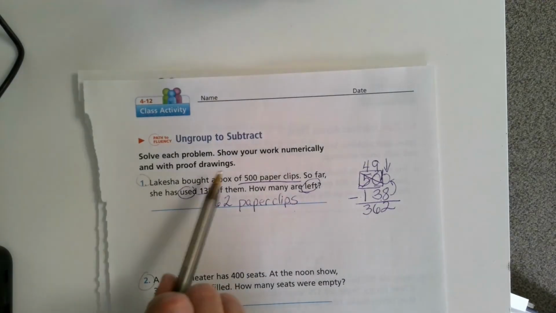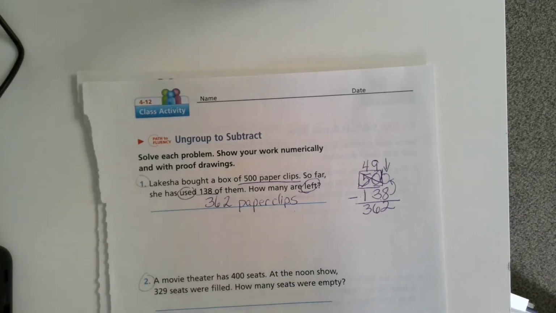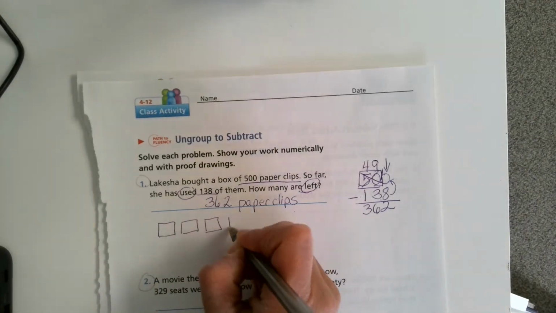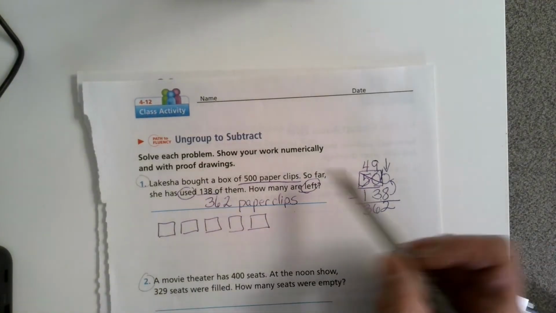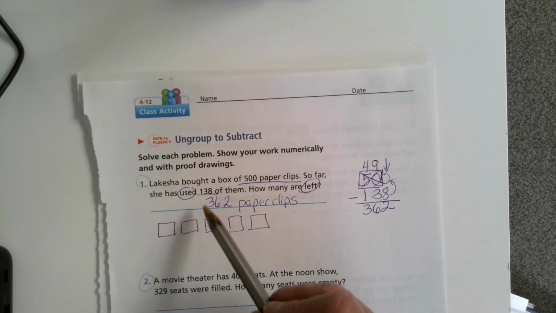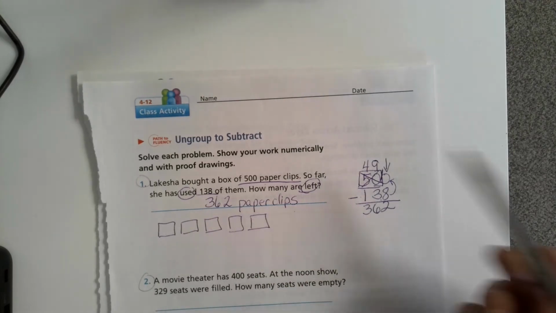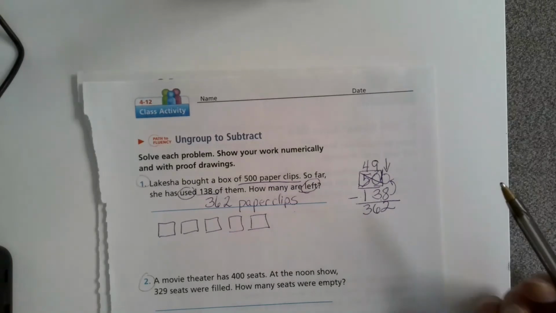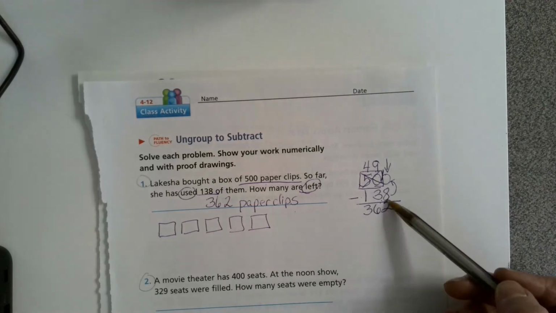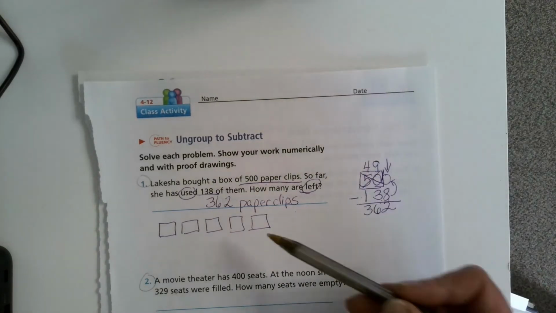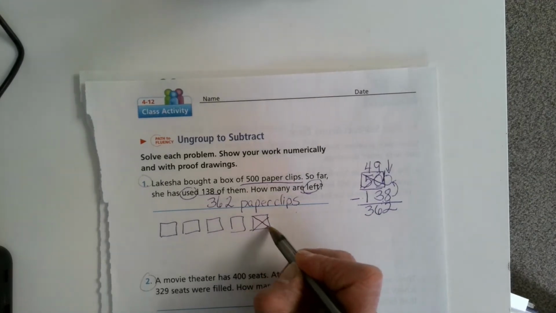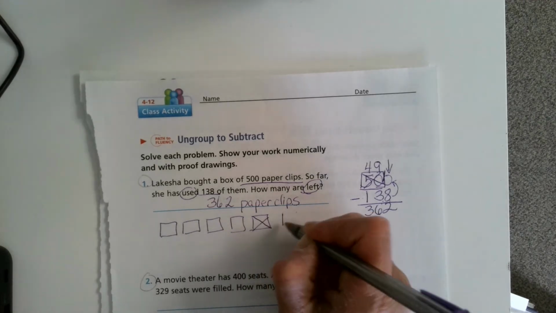Now, the directions are asking me to use a proof drawing to double check my work, so I can do that. There's 100, 200, 300, 400, 500. That's what I'm starting with. That's how many paper clips were in the box, but Lakeisha used 138 of them. I need to take that away. The problem is I don't have any 10s or 1s to take away 8 1s or 3 10s. So I first have to get some 10s in order to get some 1s. So I'm going to ungroup one of my 10s, or one of my 100s, I apologize, and make 10 10s.